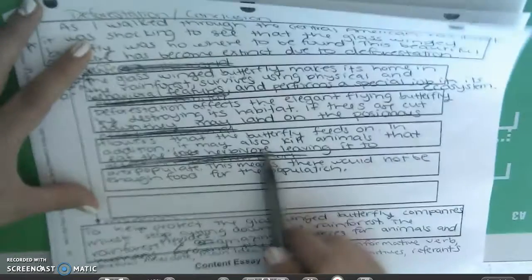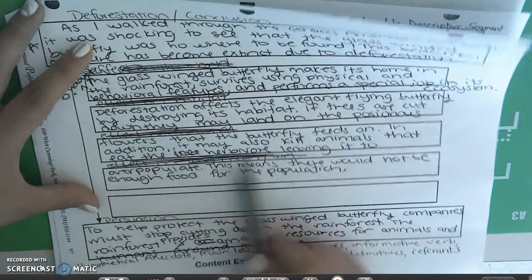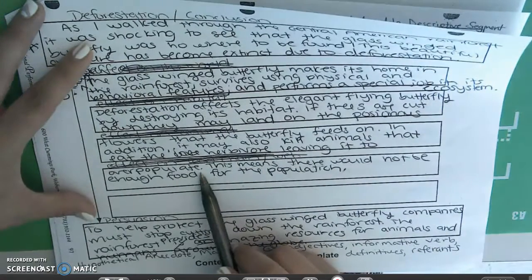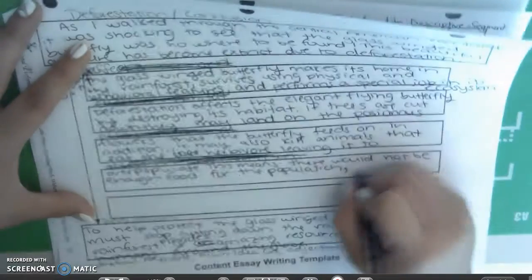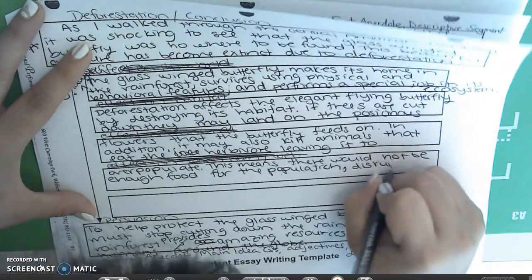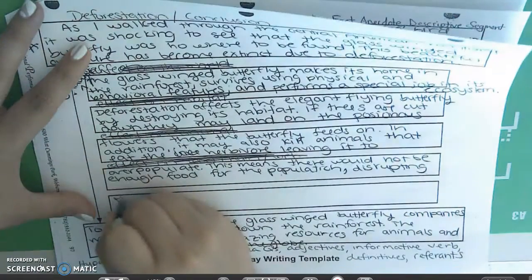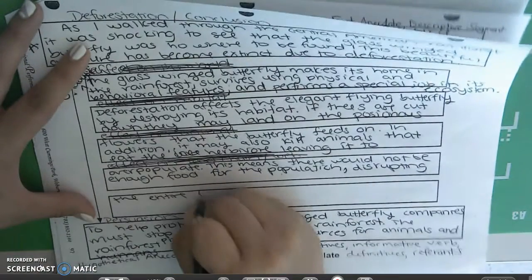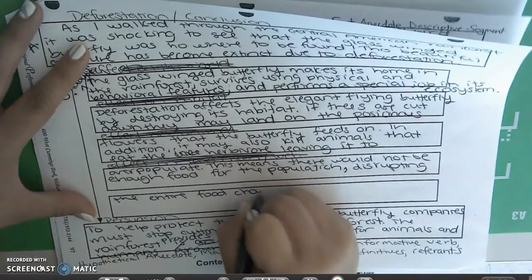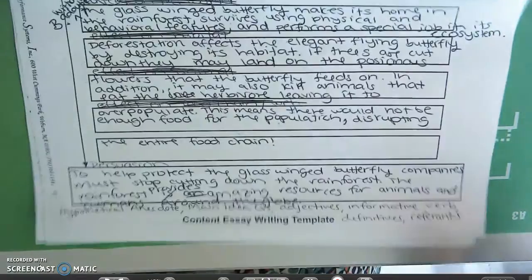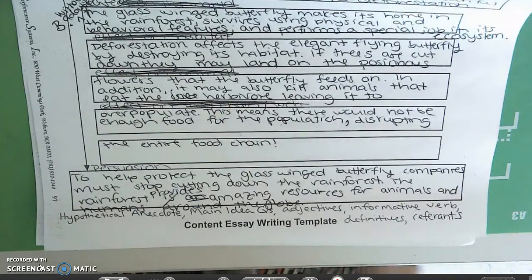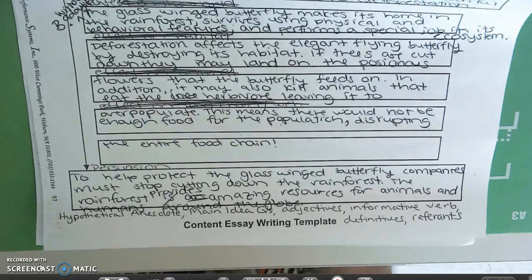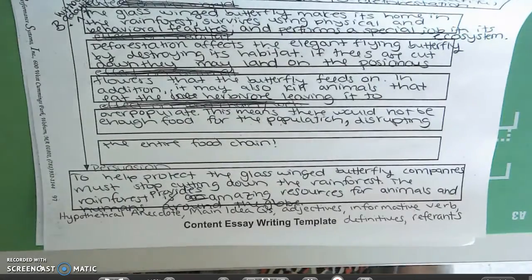In addition, it may also kill animals that eat the herbivore, leaving it to overpopulate. This means there would not be enough food for the population, disrupting the entire food chain! Exclamation point. To help protect the glass-winged butterfly, companies must stop cutting down the rainforest. The rainforest provides amazing resources for animals and humans around the globe.